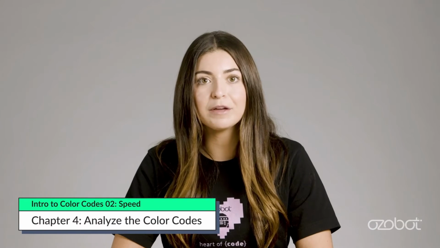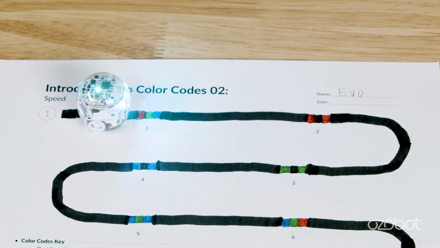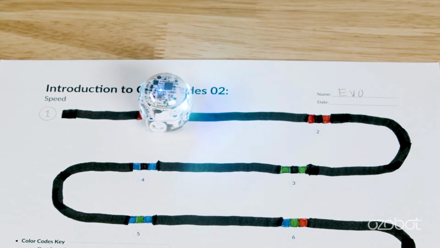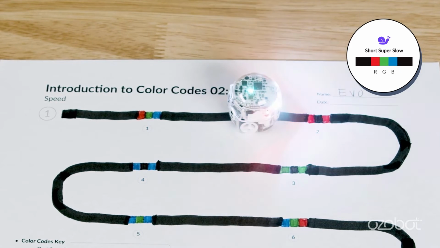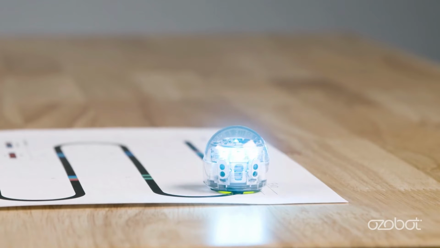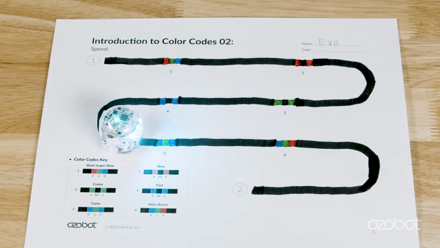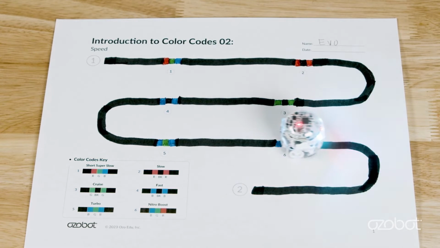As you watched your bot move along the pathway, were you able to tell when your bot received instructions? Beginning on start 1, the bot moves over the color code, red, green, blue. Next, my bot follows the instructions and moves at a super slow speed. My bot continues to follow each color code, increasing the speed to the end of the path.